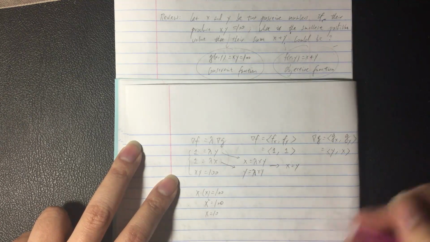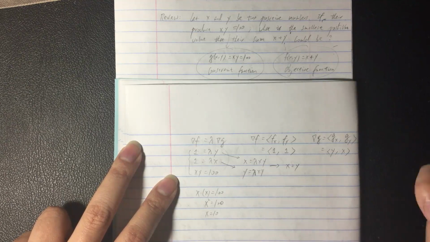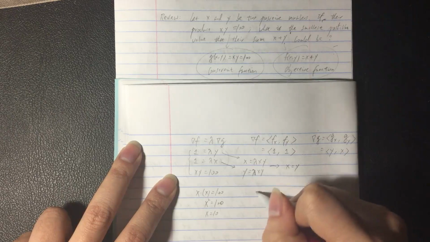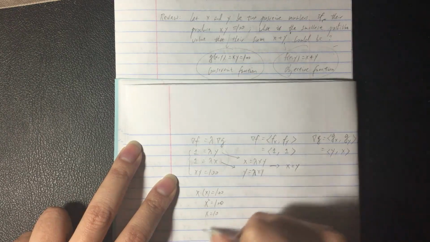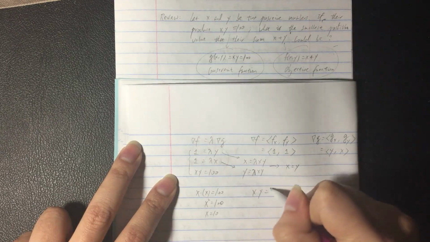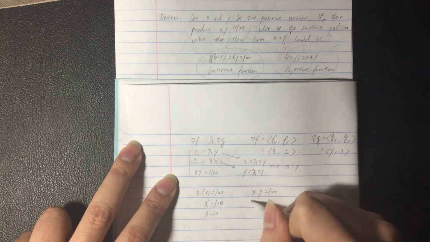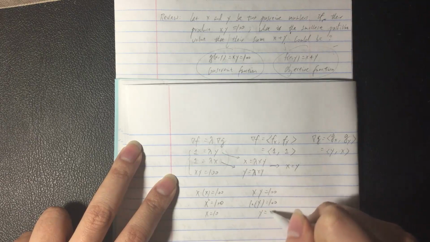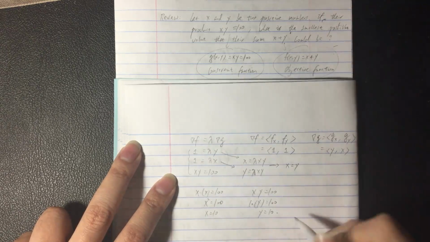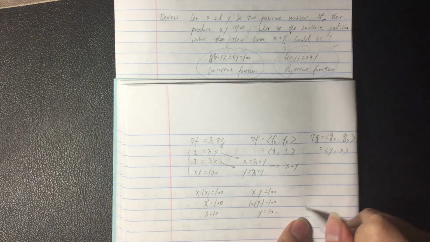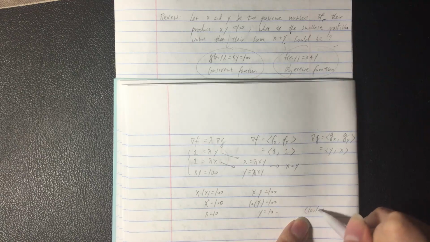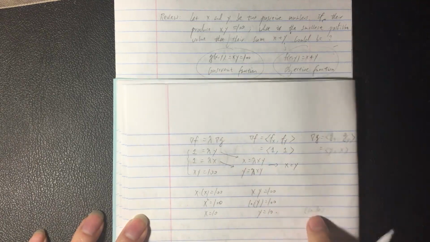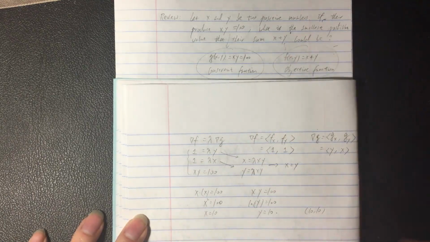And once we know x, we can solve for y. xy is 100. I substitute 10 for x and solve for y. y equal to 10. So that's one of the potential points: x equal to 10, y equal to 10. Then we plug x and y into function f to verify if it's a maximum or minimum.